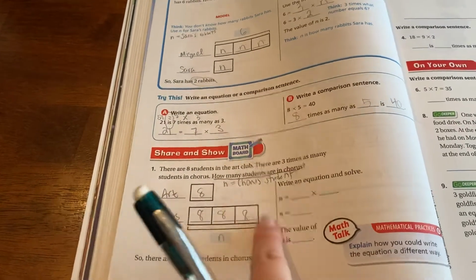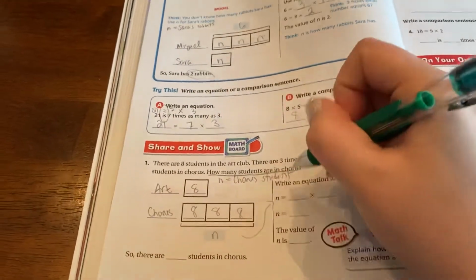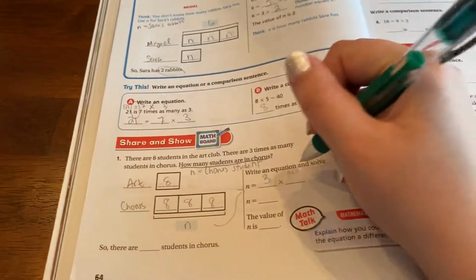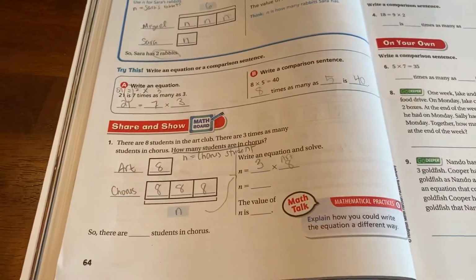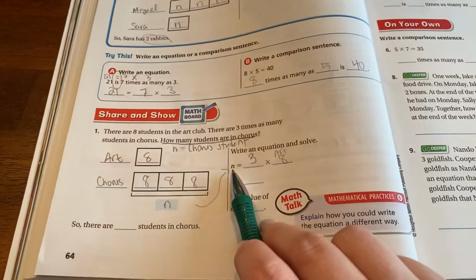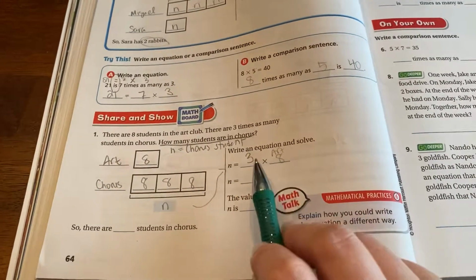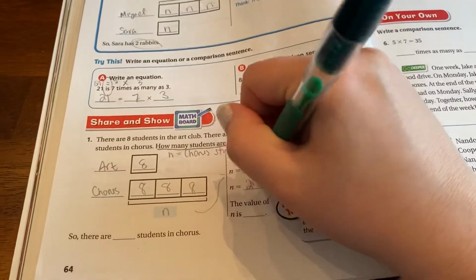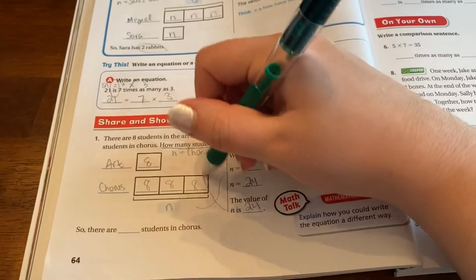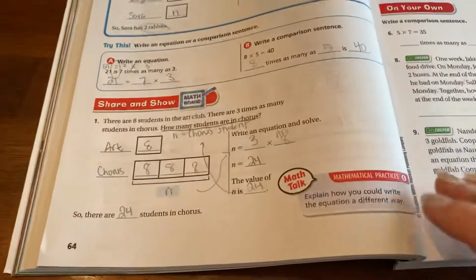I know that's 3 groups of art students. So if we put that up into our equation over here, N equals 3 times as many as art club, which is, there's 8 kids in the art club. So now my equation is N, the number of chorus students, equals 3 times as many kids as in art. So 3 times 8, which is 24. So the value of N is 24. Remember, N represents our chorus students. So there are 24 students in the chorus.